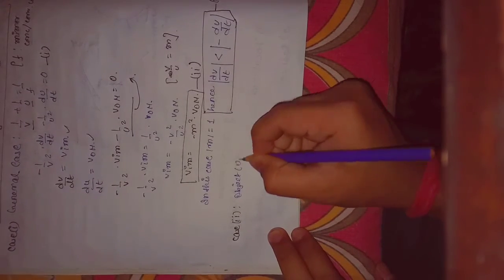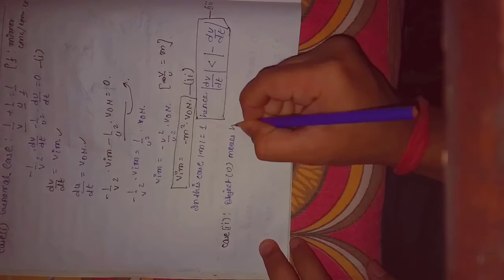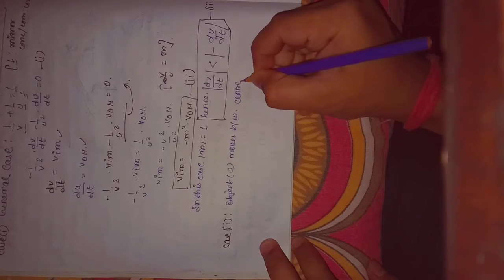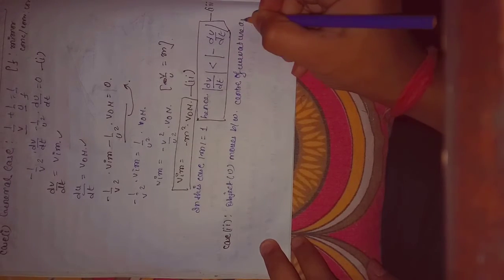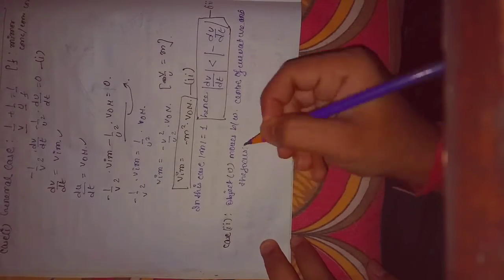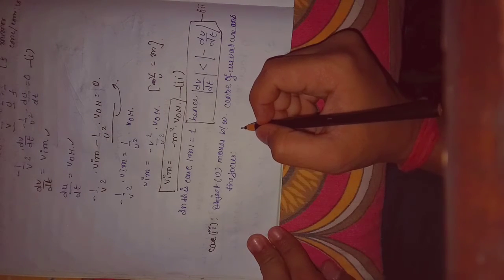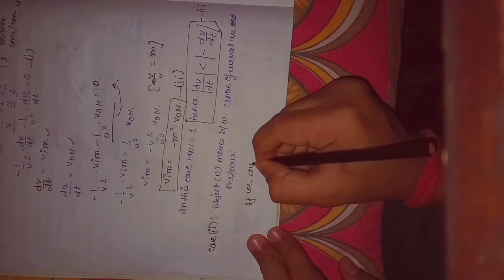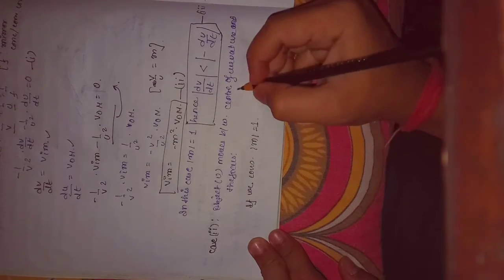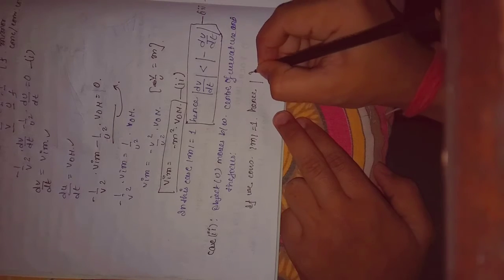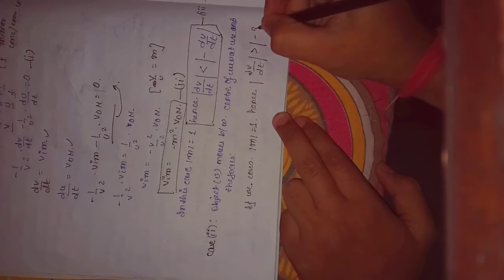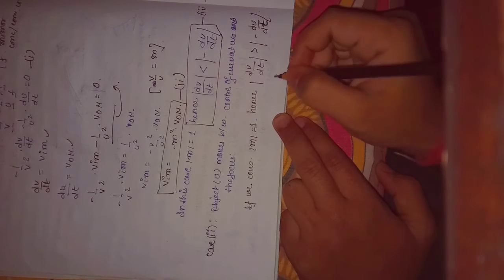For case 2, we'll consider when the object distance u moves between the center of curvature and the focus. See students, you simply have to remember these results. These will be highly helpful for you in further examinations. So in case 2, if the object moves between the center of curvature and the focus, and we consider mod of magnification as 1, then we can conclude that the image velocity is greater than mod of negative of object velocity. Then we'll move to the next case.